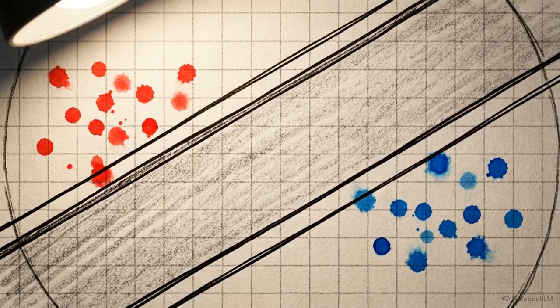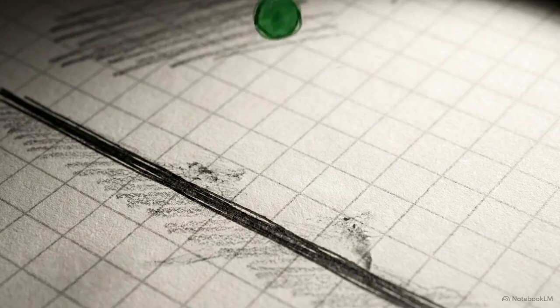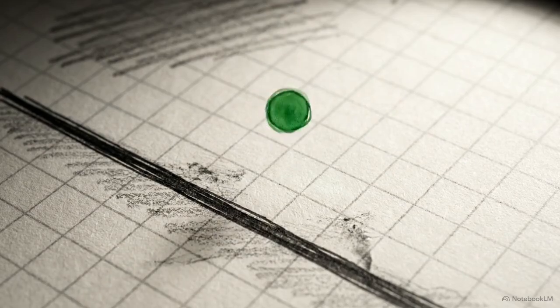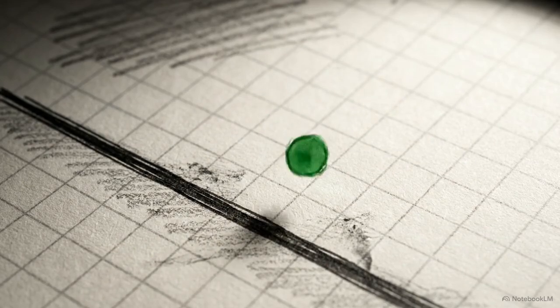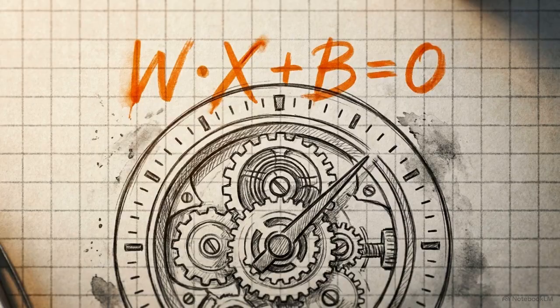Maximizing the road width creates a large buffer zone between the groups. This extra space acts as a safety margin. If a future data point is slightly off-center or messy, it is still likely to land on the correct side of the road. So how does a computer actually steer this road into the perfect position using math?